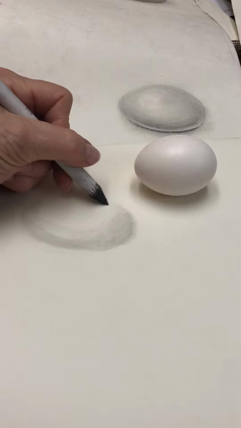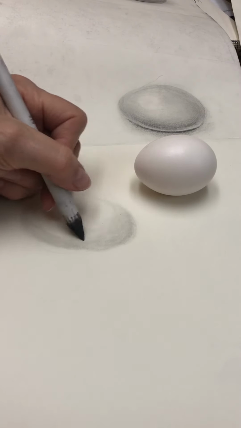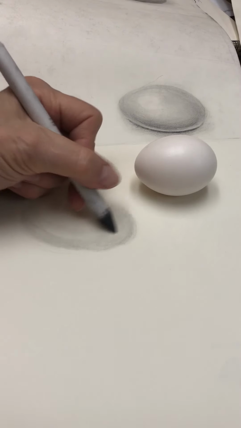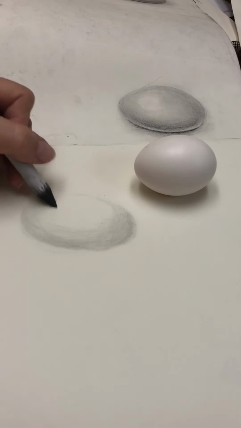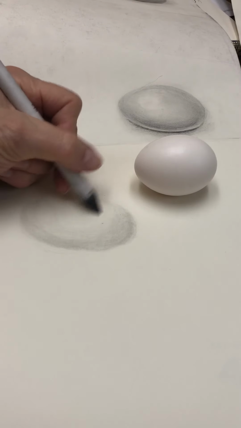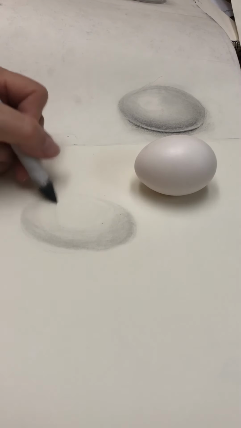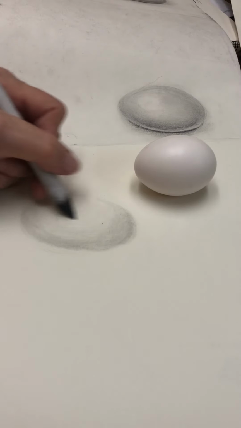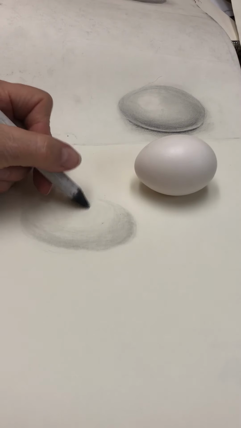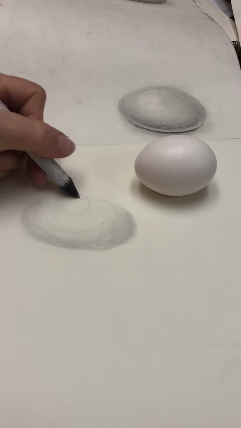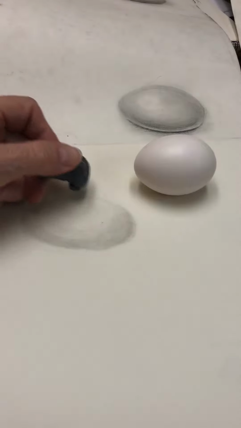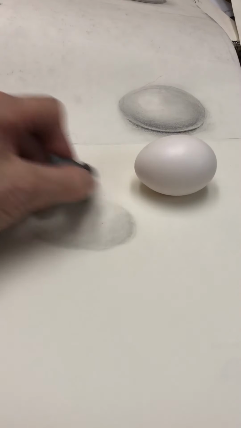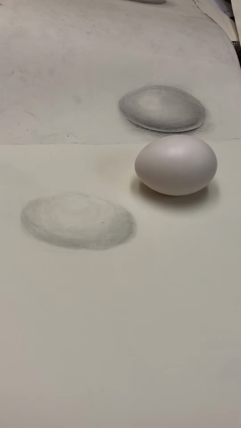Blend it up to a lighter shadow. And then you're going to have the very lightest shadow up in here. And that's just like a very slight gray. And somewhere on the top of the egg, you'll see a highlight. And again, no outlines. If you get an outline, you want to take it away, maybe with your kneaded eraser. And just keep working on that.